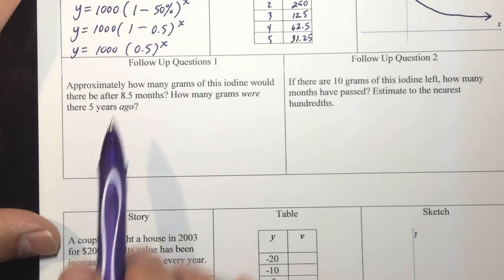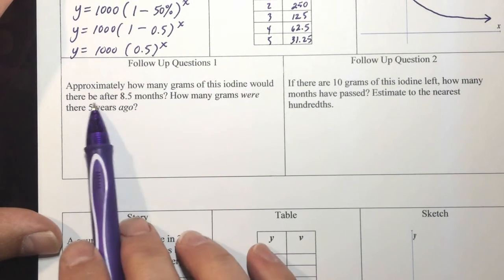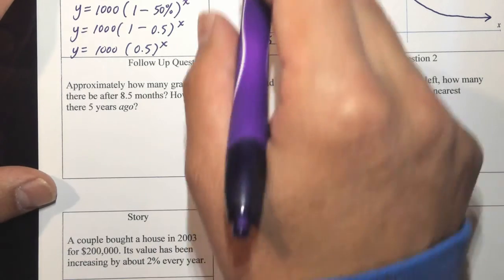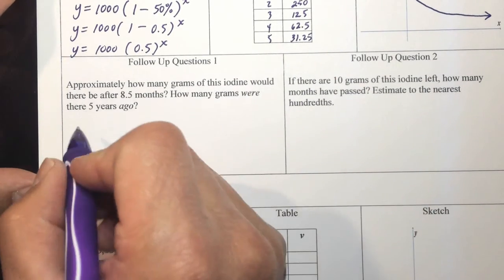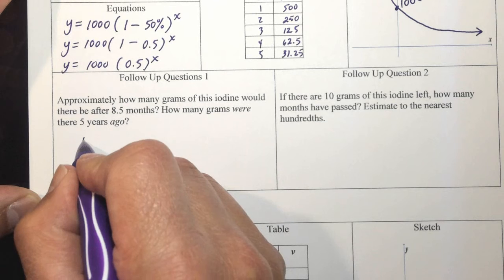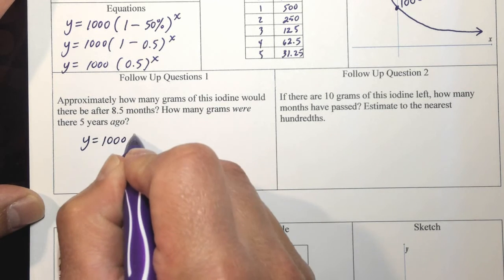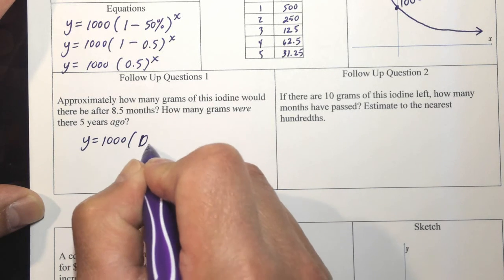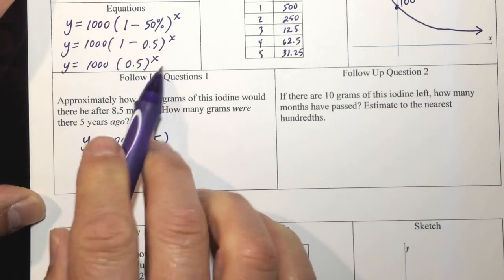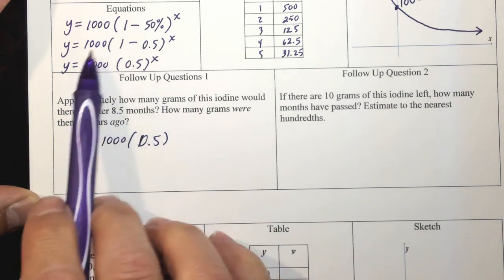Okay. And follow-up questions. How many grams of iodine would there be after 8.5 months? Obviously, we're going to need a calculator to do that. Always use this. You could use either of the equations, right?